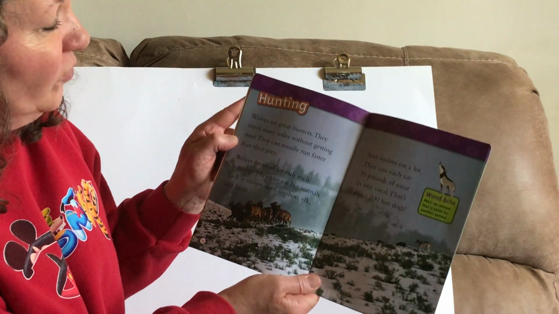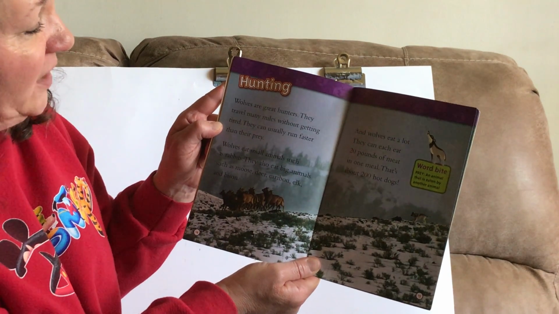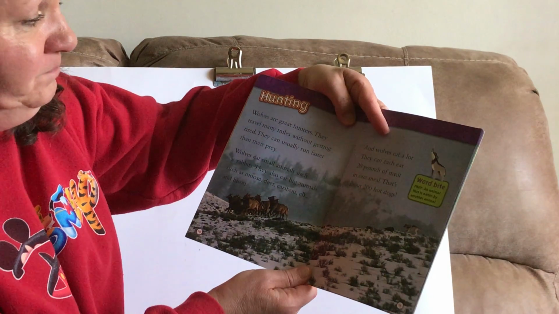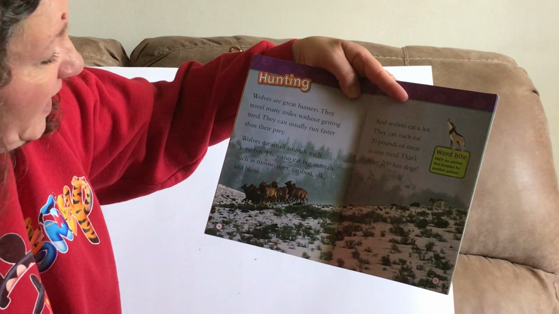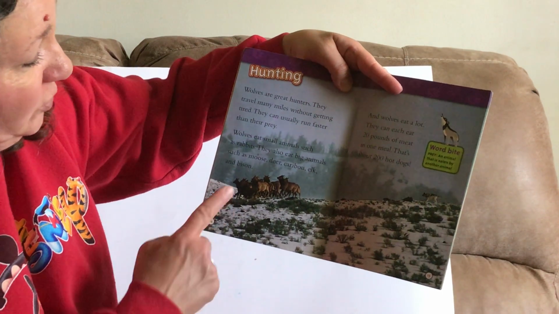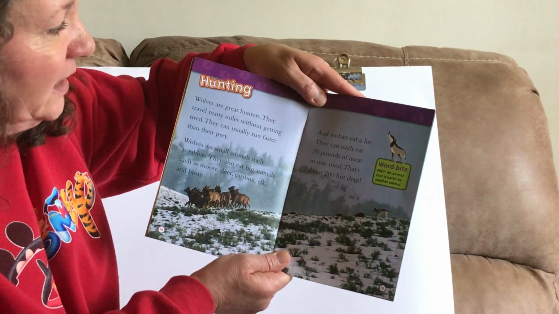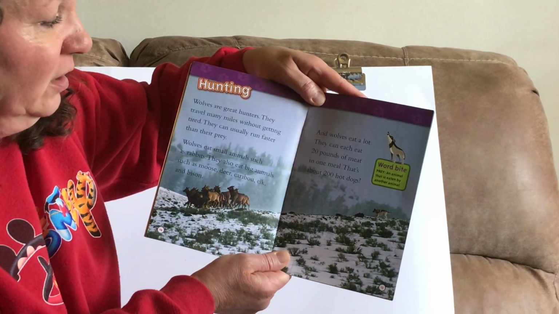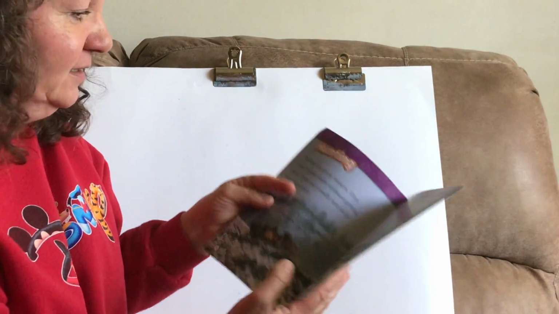Hunting. Wolves are great hunters. They travel many miles without getting tired. They can usually run faster than their prey. Those are animals that are eaten by other animals. Wolves eat small animals such as rabbits. They also eat big animals such as moose, deer, caribou, elk, and bison. And wolves eat a lot. They can each eat 20 pounds of meat in one meal. That's about 200 hot dogs. Oh my goodness, that's a lot. Wow.